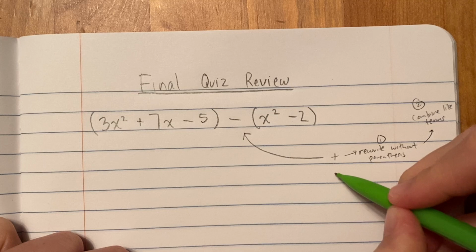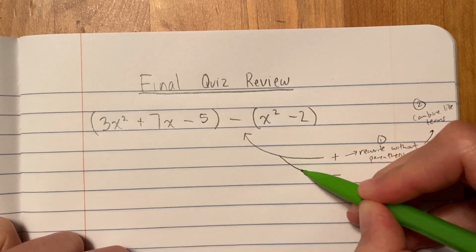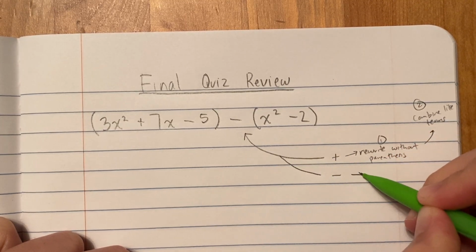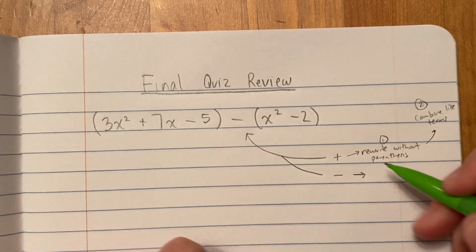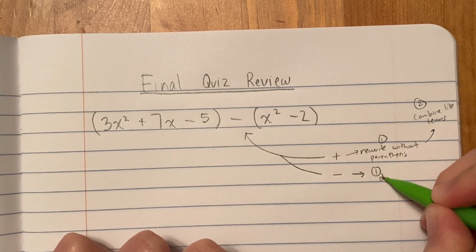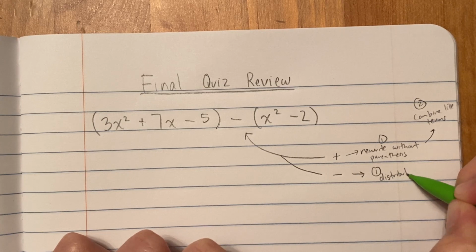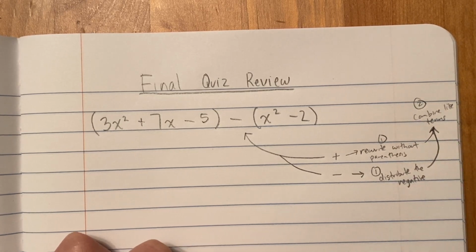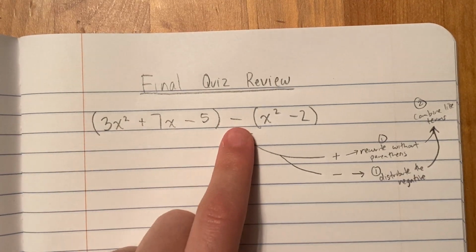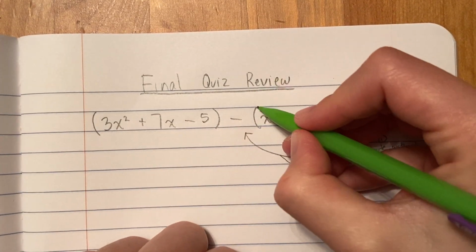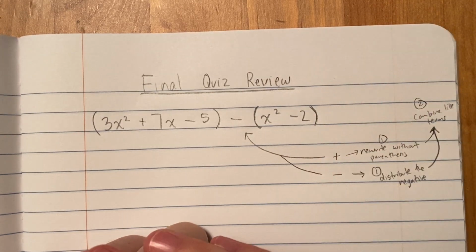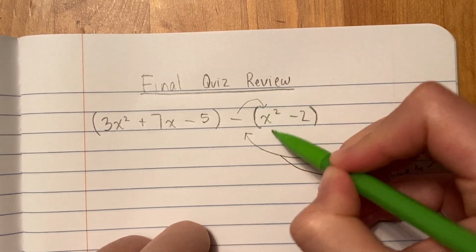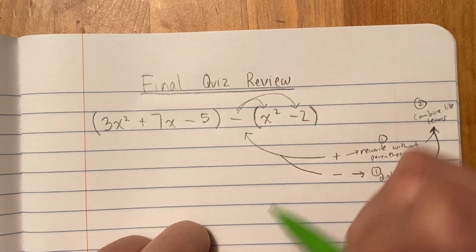Now, if there's a minus sign there, like there is here, things are a little bit more complicated. That means that you need to distribute that negative first. You need to distribute the negative. Then you can combine like terms. Okay, now what does that mean, distribute the negative? That means that this negative sign right here means that everything inside these parentheses is being subtracted. So that negative sign applies to this, and it also applies to this.